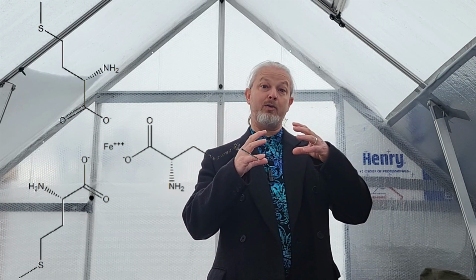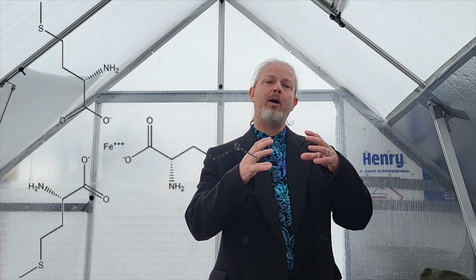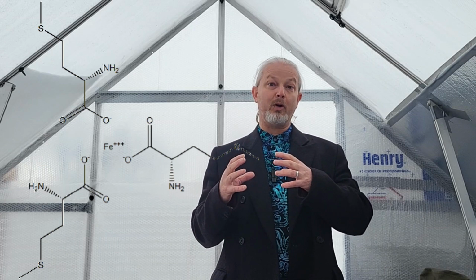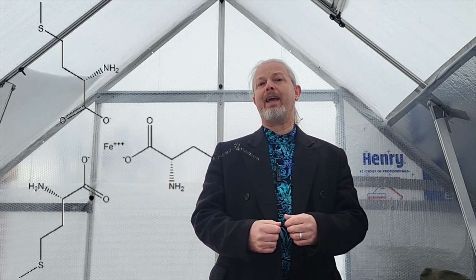Some root exudates are chelating agents. A chelating agent wraps around a nutrient and keeps it available in a broader range of pHs than it would normally be available in. Iron and zinc are both really good examples of nutrients that need that chelating agent to lock them up and keep them available, because they're going to fall out of solution outside of a pretty narrow pH range.